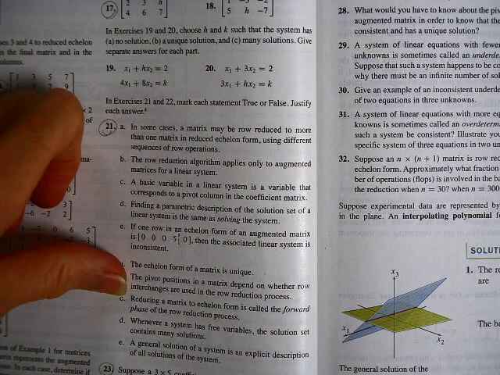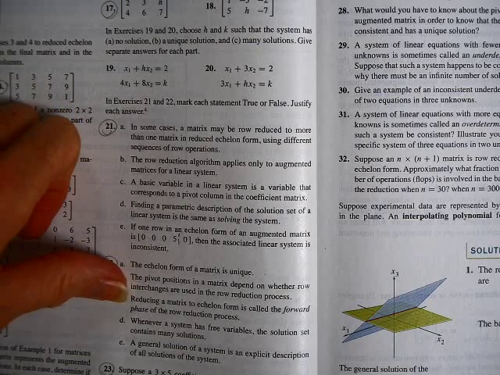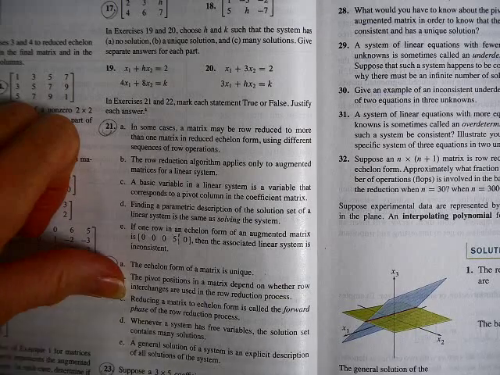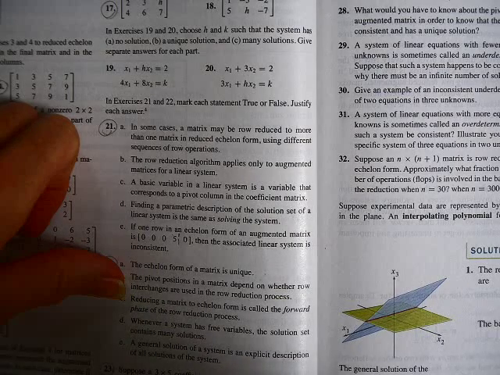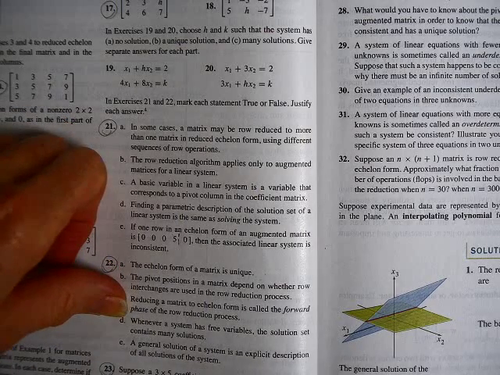Reducing a matrix to echelon form is called the forward phase of the row reduction process. Doing the backward phase puts it in reduced echelon form. This just said echelon form, so it's true. See, I told y'all they're going to leave words out and put words in.